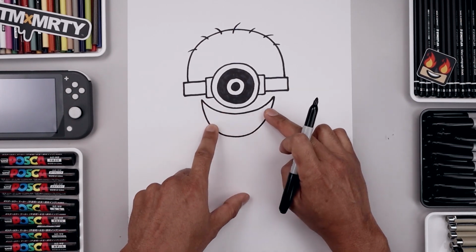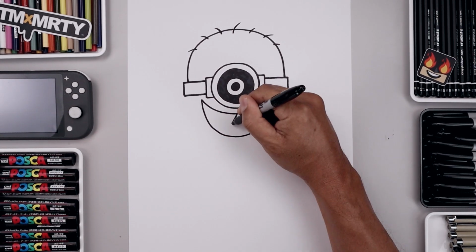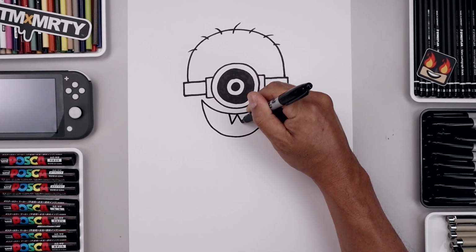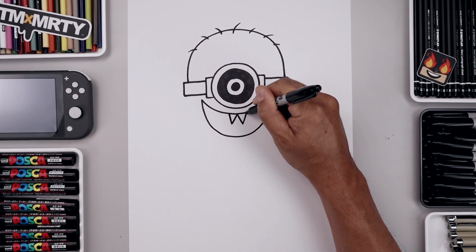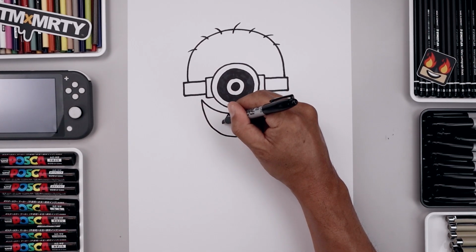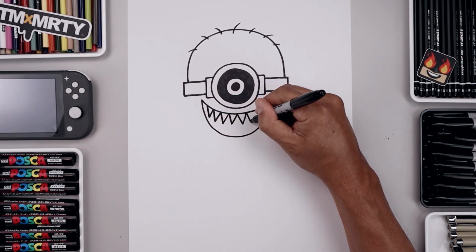Now let's add some fangs along the top row. Starting in the center, angle down and out towards the left, and then back up. Go back to the center, come down towards the right, and then back up. And we'll continue to add the teeth over toward the left side. And we'll do the same thing on the right.